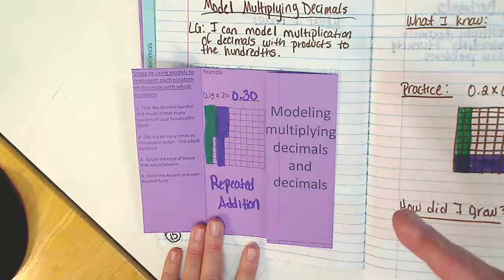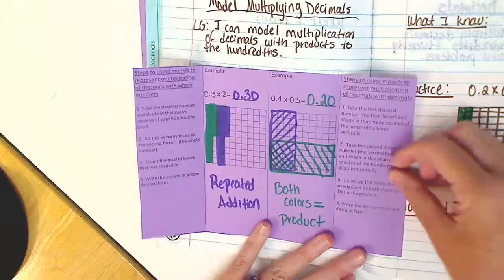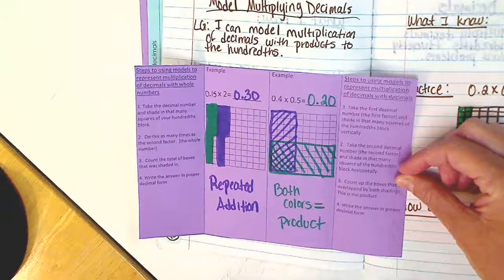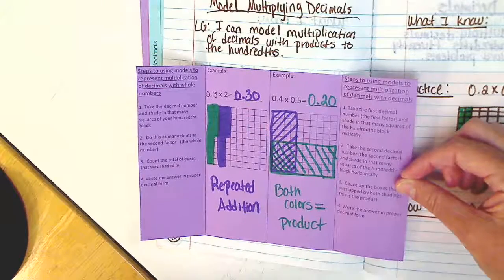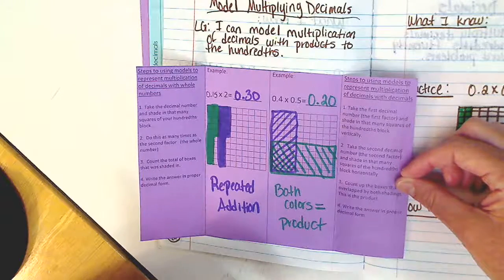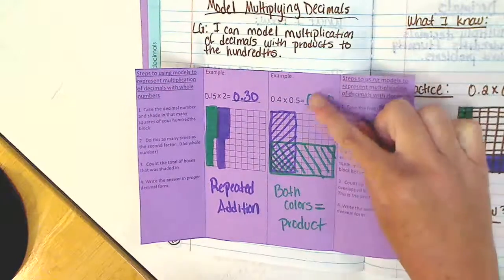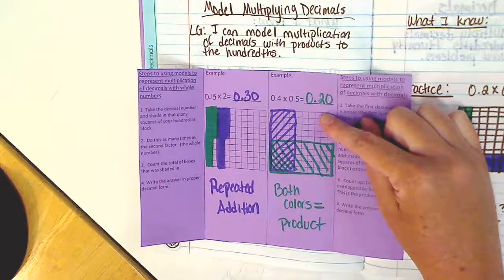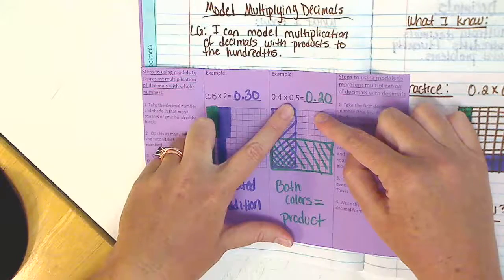When we're multiplying decimals by decimals, we work with overlapping. So it does become a little different. And again, this is helping our students kind of understanding how we get smaller answers when we multiply by decimals. For example, this problem is 4/10 times 5/10.